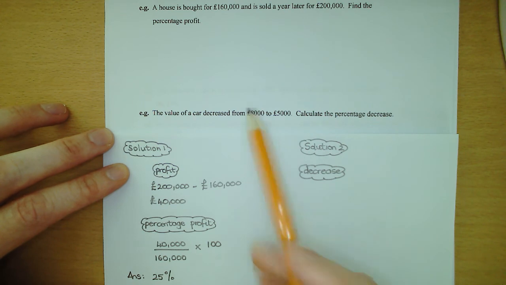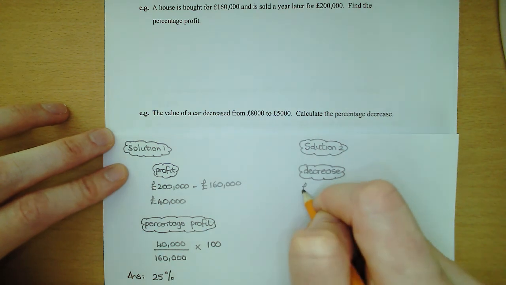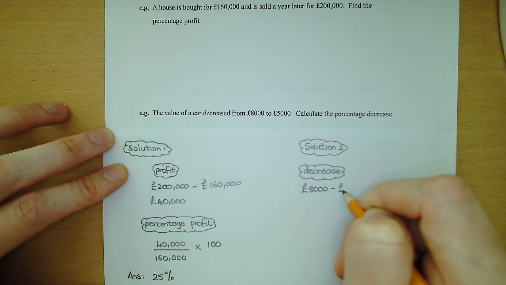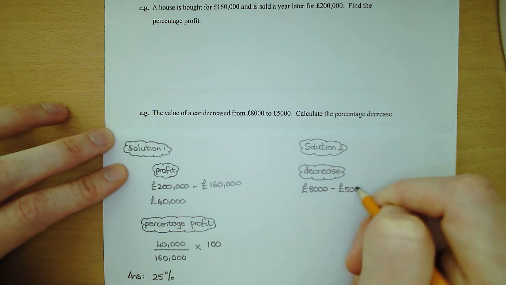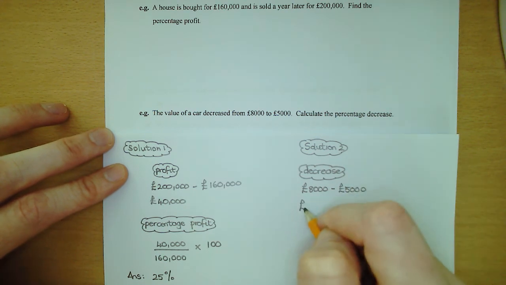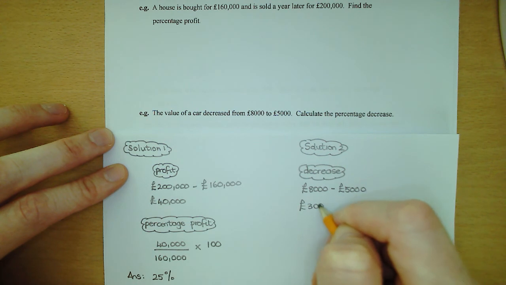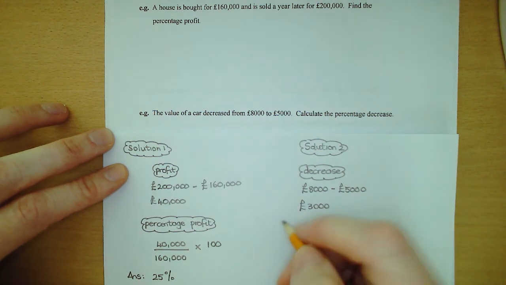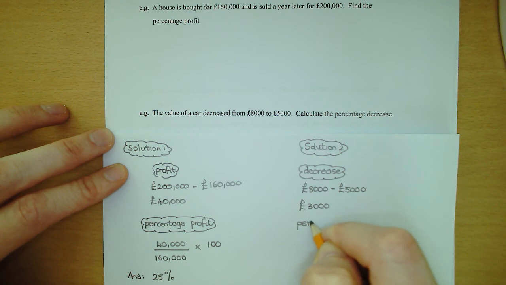It's always larger minus smaller, so it's going to be 8,000 subtract 5,000, and that's going to leave us with £3,000. Now that we've got the decrease, we can now get the percentage decrease.